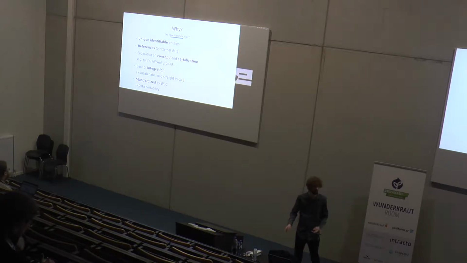Of course, there is the ease of integration. If you saw the list of triples for beer, for instance, you can just concatenate it. If you have multiple sources of data, you can just throw all of them in one file, import them into an RDF database. You can start querying it.